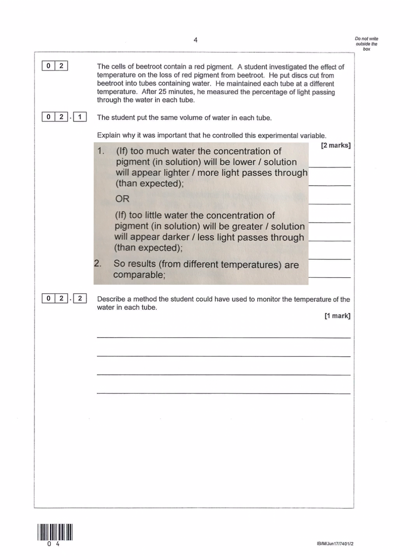For the next part of the question, we're asked to describe a method the student could have used to monitor the temperature of the water in each test tube. Now, the key term here is monitor the temperature, so it implies that he needs to keep an eye on it throughout. So what the student could do is take readings throughout the experiment using a thermometer, so he can continually check that his test tubes are at the correct temperature.